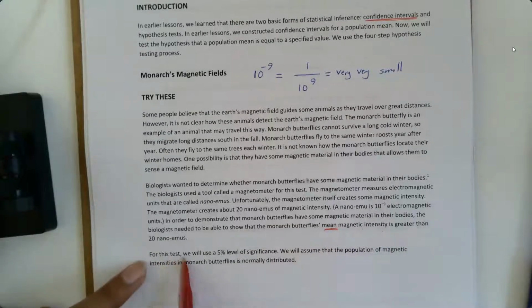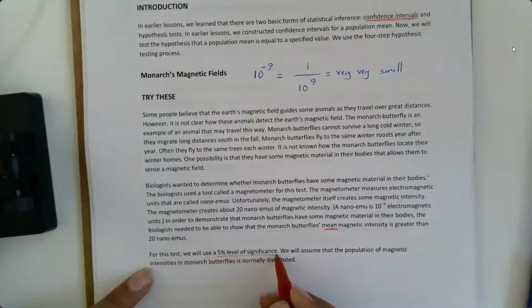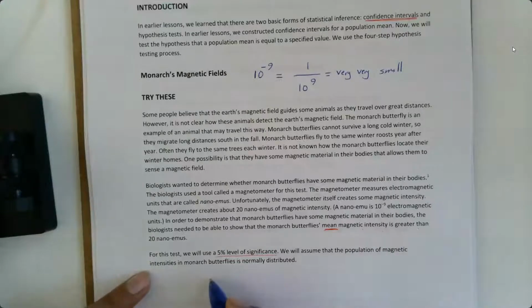For this test, we will use a 5% level of significance. So 5% level of significance. Do not confuse 5% level of significance with level of confidence. When it comes to confidence interval, we are dealing with confidence level.